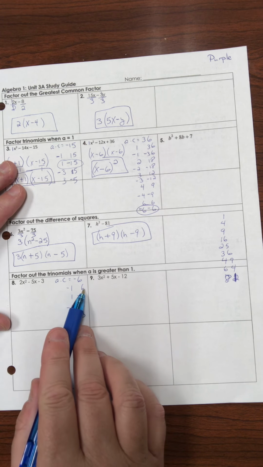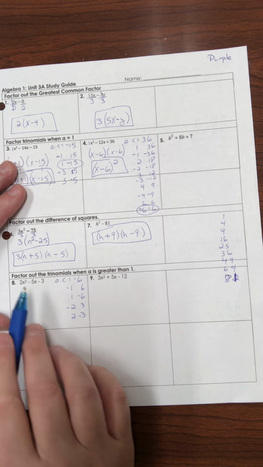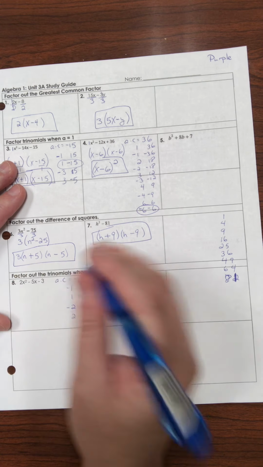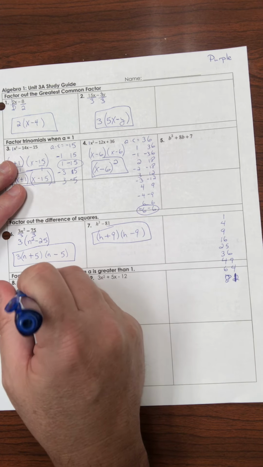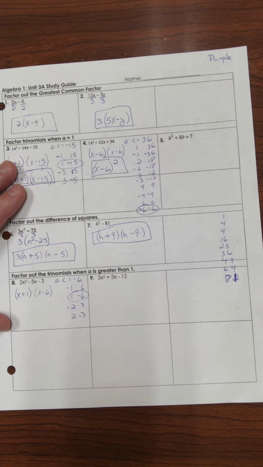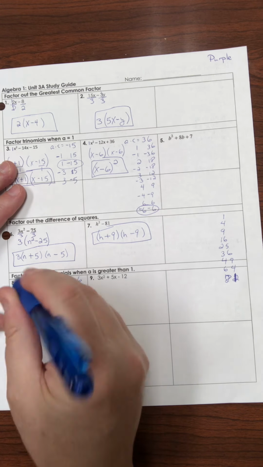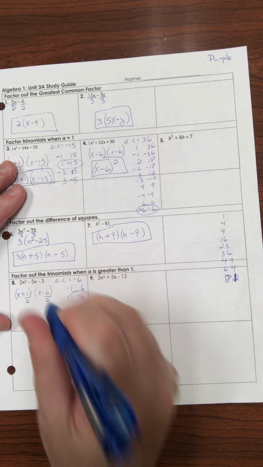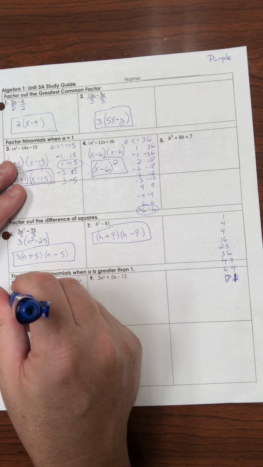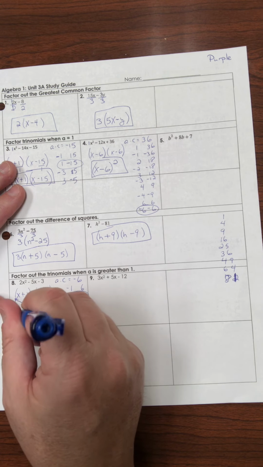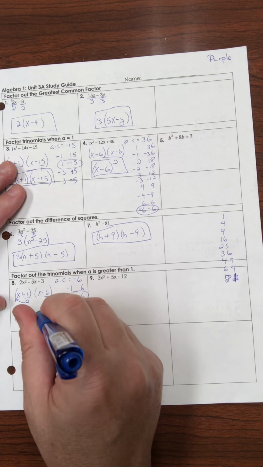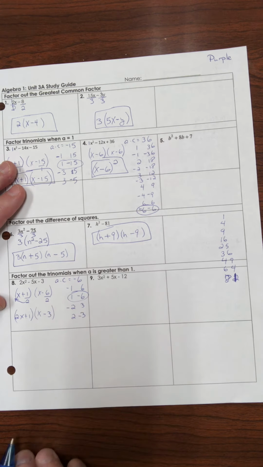Well, -1 plus 6 gives me +5, but I need it to be -5. 1 plus -6 gives me -5. So I know these are my numbers I'm going to use. That gives me x plus 1, x minus 6. We're going to take our a, divide both factors by it. 1/2 does not simplify, so my 2 is going to go bottoms up. -6/2 gives me -3 with nothing left, so that is my answer.